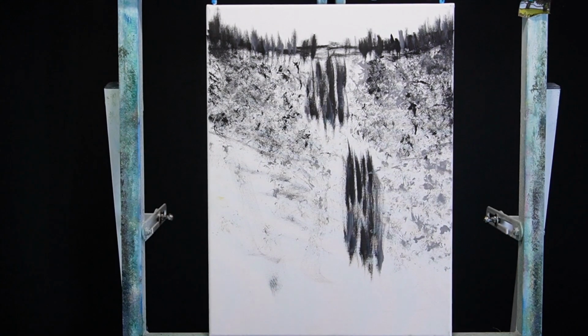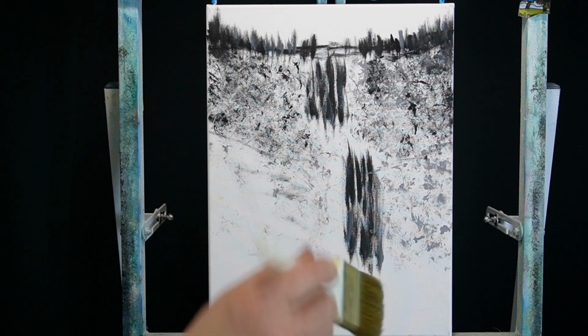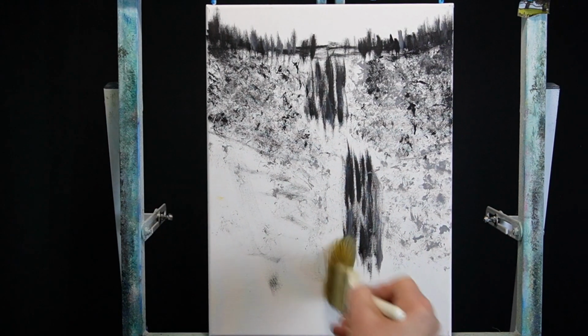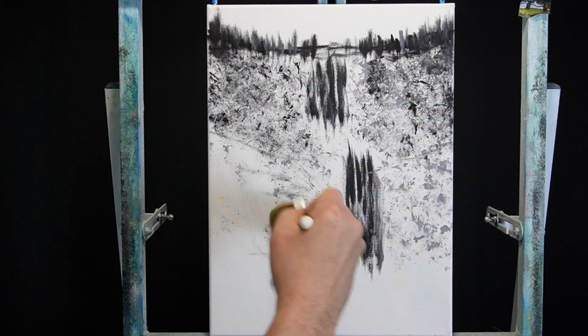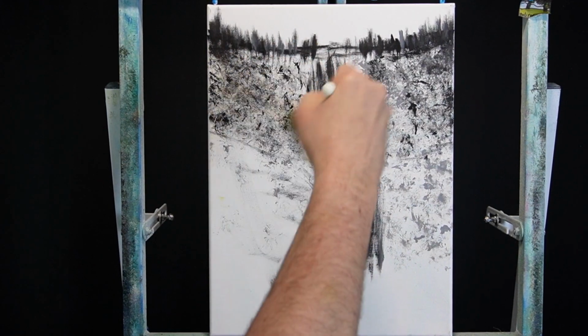Now this painting does require us to use both our paint mediums. Require is a bit of a misnomer. We don't need to use the liquid clear here, but what I'm going to do is use it. Very, very little.